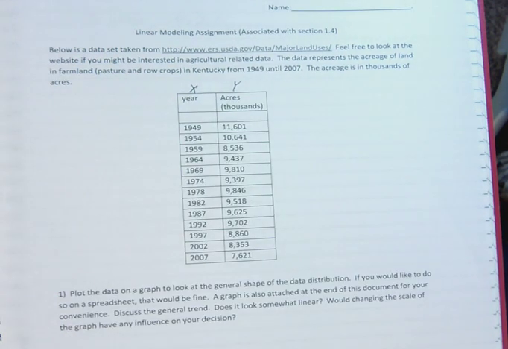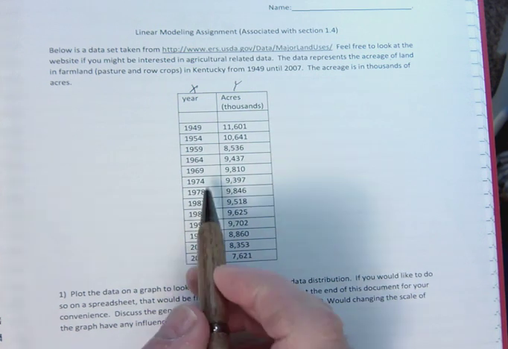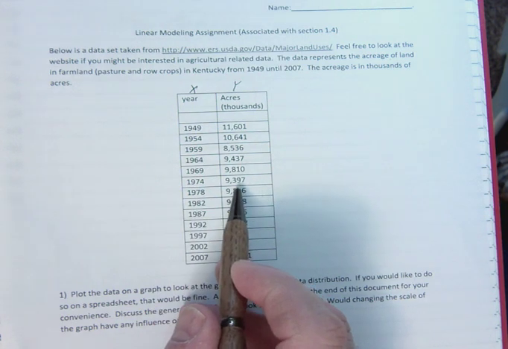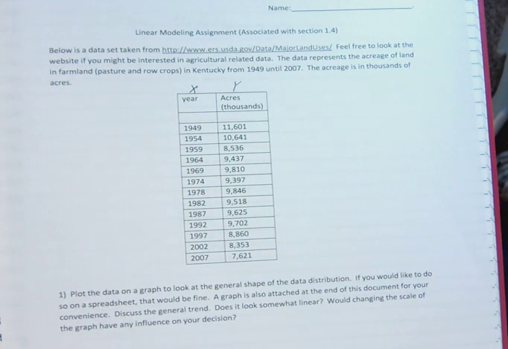So there's no way that you can say that if there are 9,397 acres that the year is 1974, because it could be 1972. I mean, it could be any year. But what we do know for a fact is if we start with the year 1974, we will know that the acres are 9,397. So the years are the input and the acres are the output of our data.